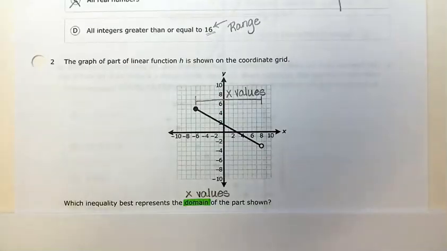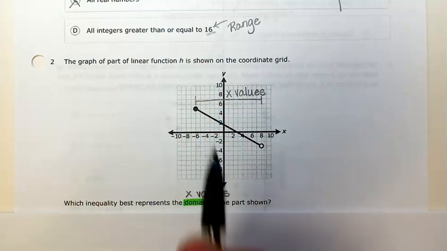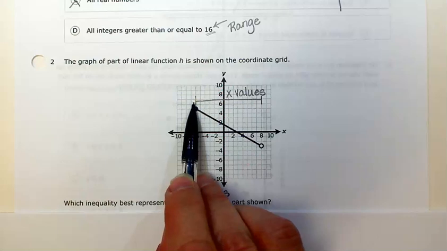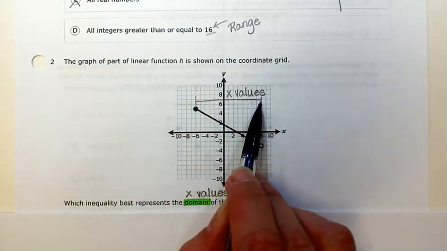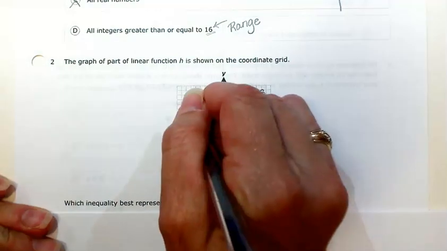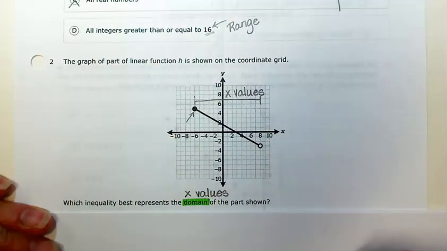Number 2, the graph of part of a linear function h is shown on the coordinate grid. Which inequality best represents the domain of the part shown? Again, domain is your x values. So I'm looking at from this x value over to this x value. This is colored in, so it's going to be or equal to.